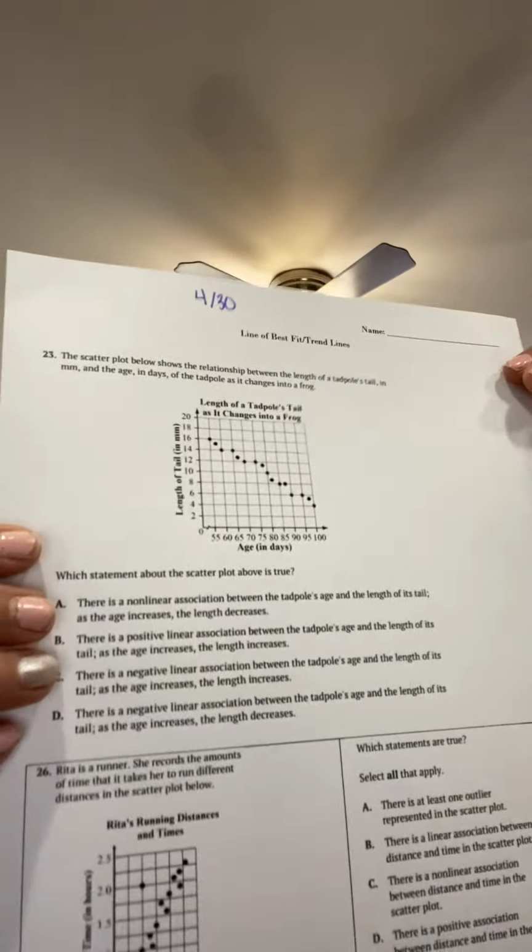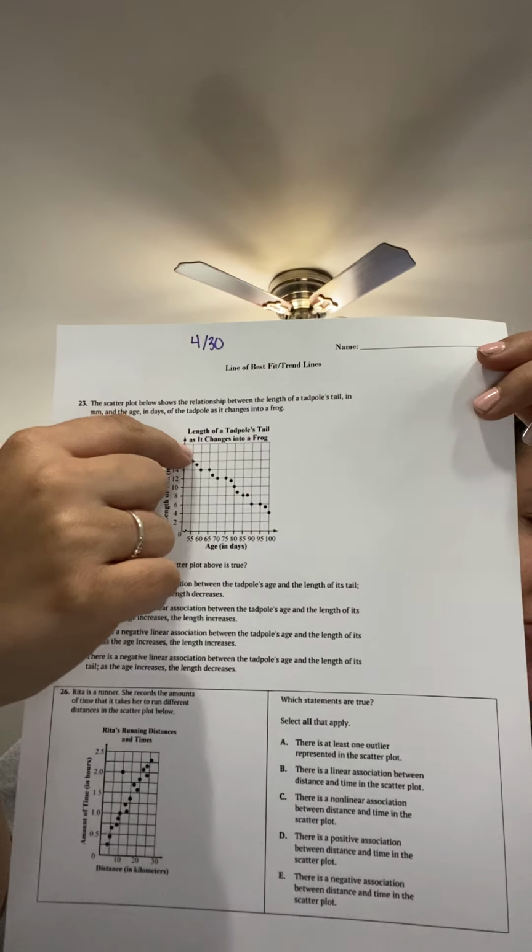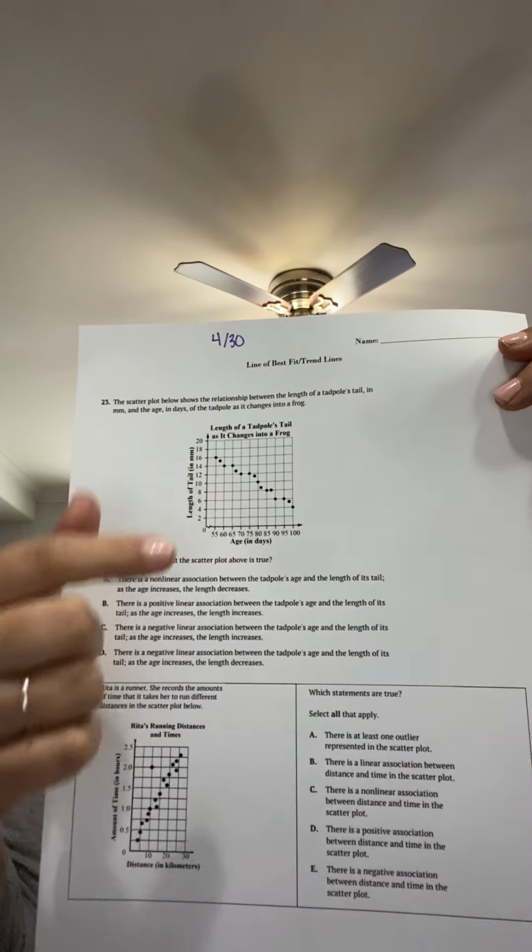It says the scatter plot below shows the relationship between the length of a tadpole's tail and its age in days. Which statement about the scatter plot above is true? Well, first, just looking at this, I can see that there is a relationship. It looks like it's a line, and it looks like it's going downward. So I would call this a negative relationship, right? What that means is as one value increases, the other value decreases.